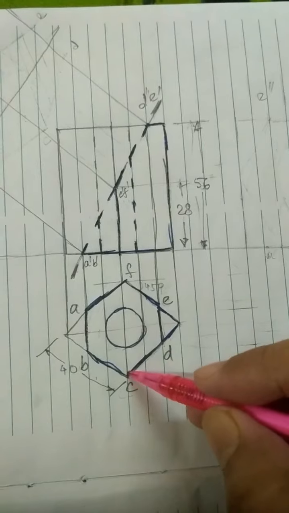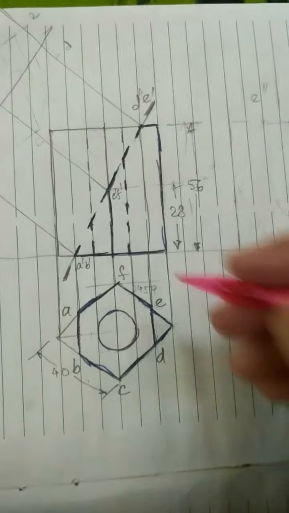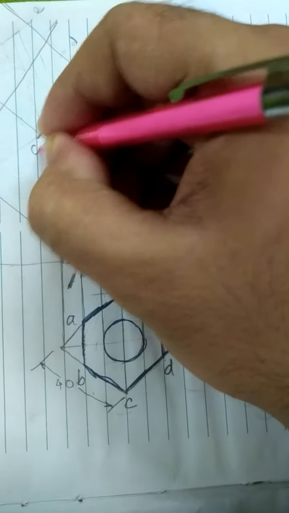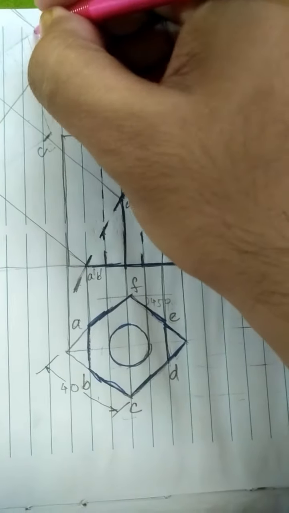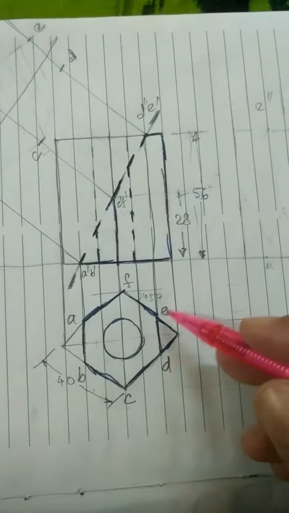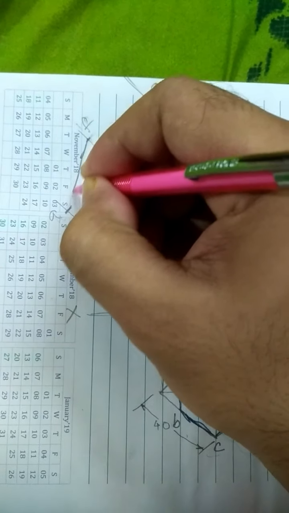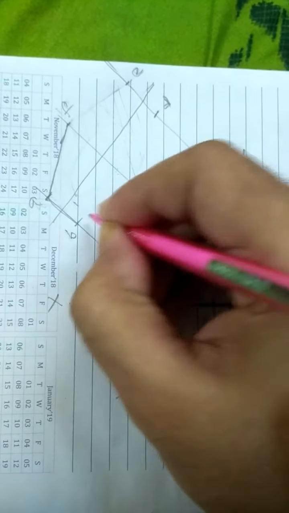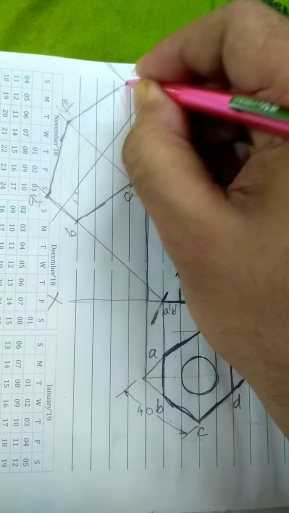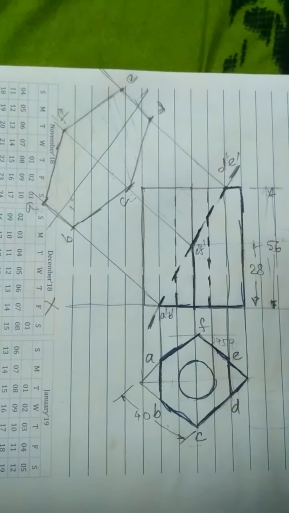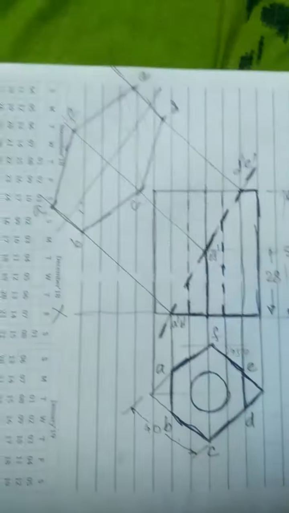Same way here point C, measure from the center. So this is the point C. Then similarly point D. This is the point D. Then E. Measure each point by the compass from the center line. And this point will be the F. Now join by straight line. So this is the prism.